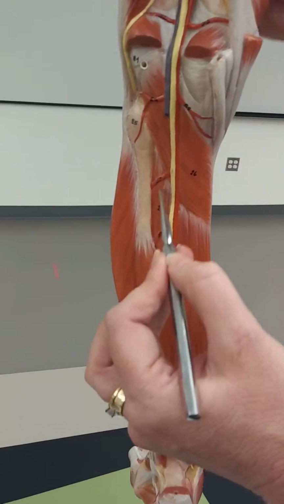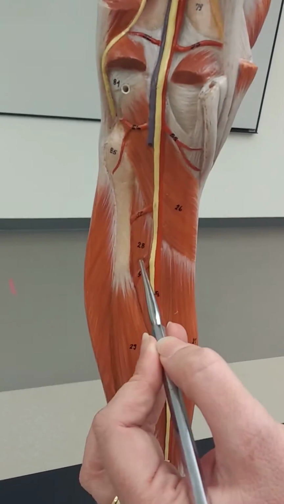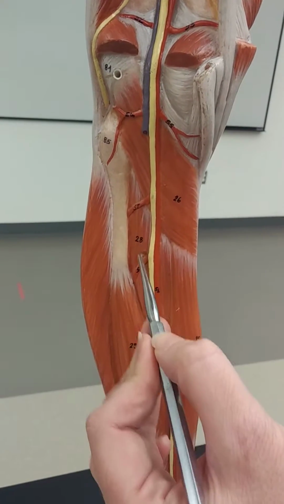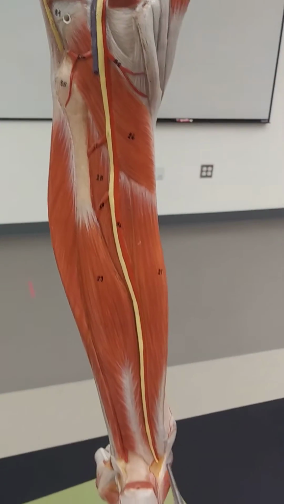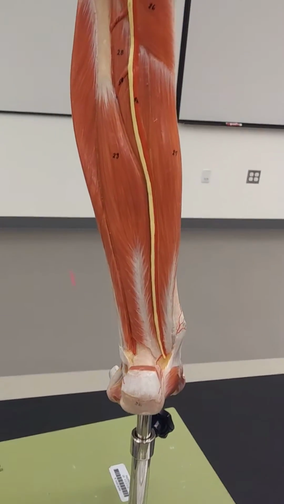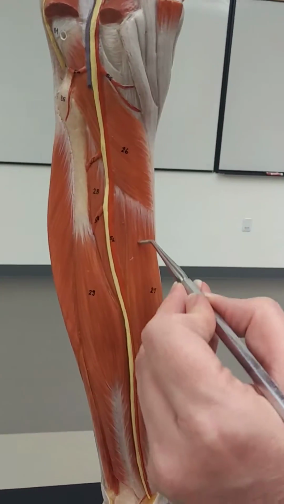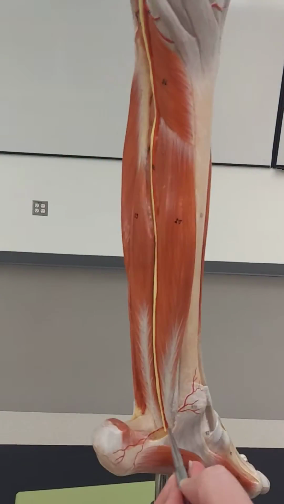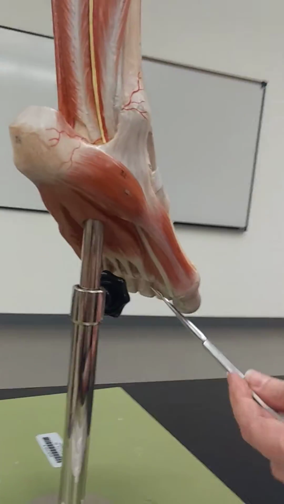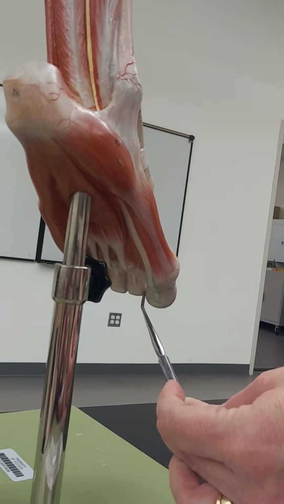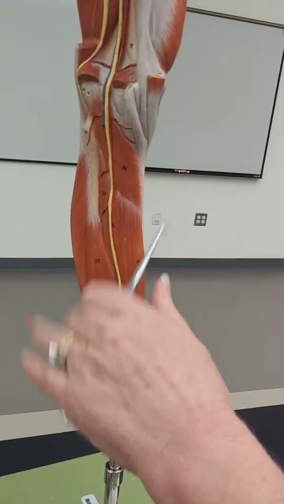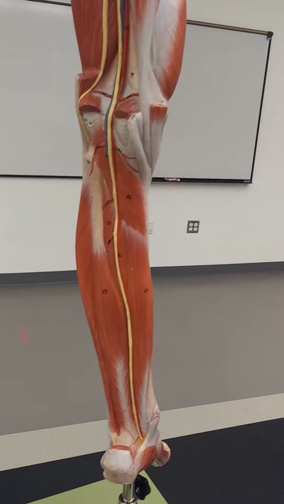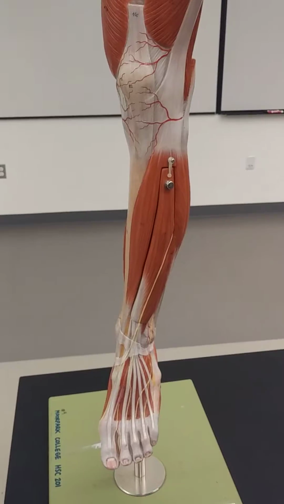Here we have tibialis posterior, which is always a little tricky because even though we call it tibialis posterior, it actually originates on both tibia and fibula and proceeds to the plantar surface of the foot. And then here, starting medially and crossing and going to insert on toes 2 through 5 is flexor digitorum longus. These are also plantar flexors that offer inversion and eversion.